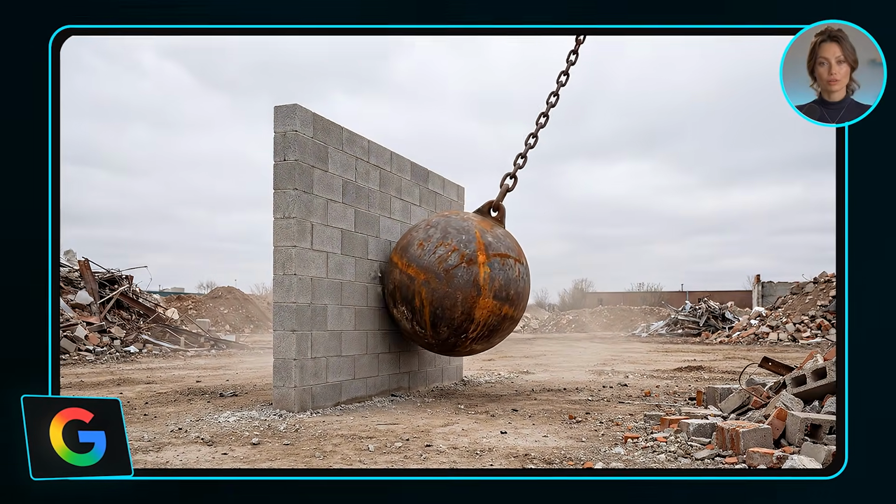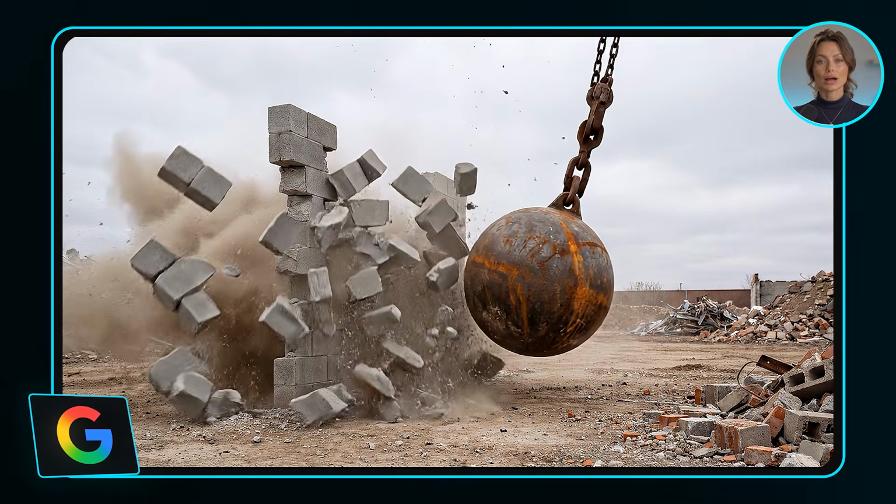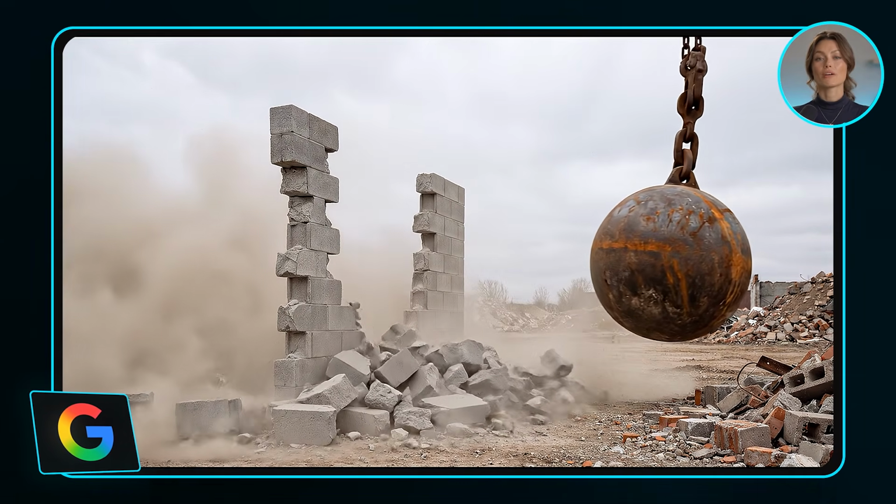It also taps the wall, but the blocks don't get rammed forward. They explode outwards in every direction, like someone set off a bomb inside the wall. A real ball pushes debris in the direction it's traveling. So that's all 4 paid models. Now let's see how the free tools handle the exact same thing.